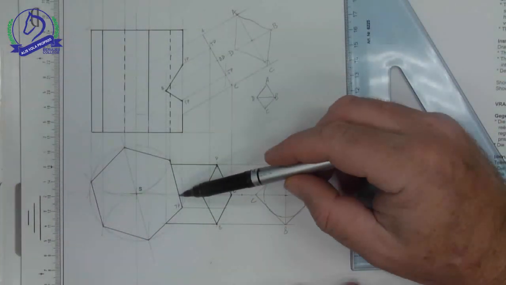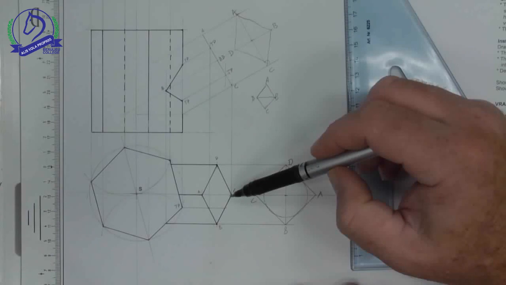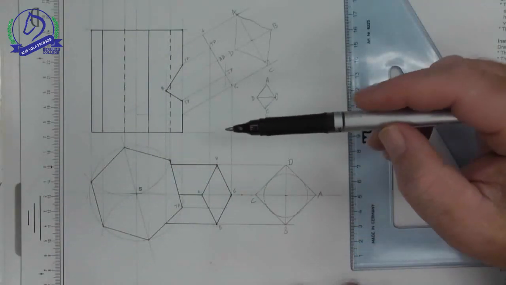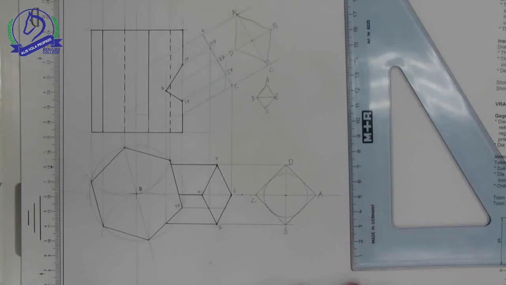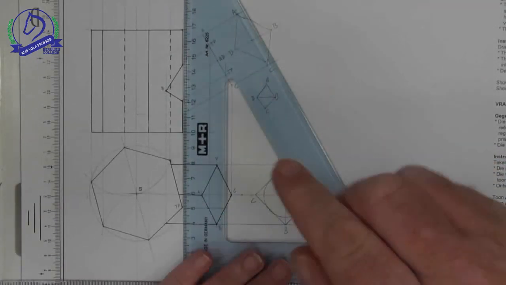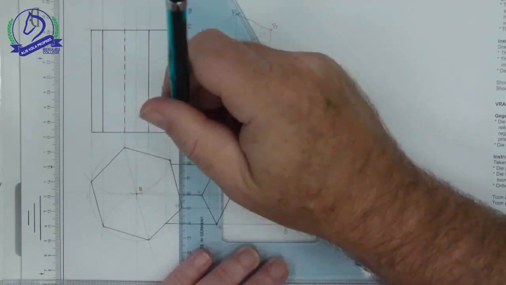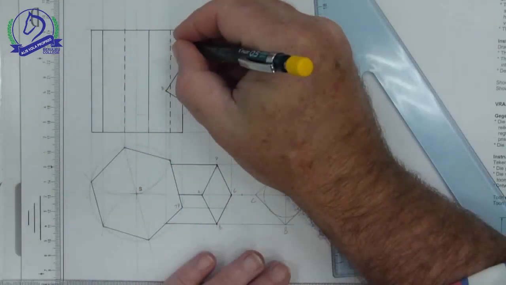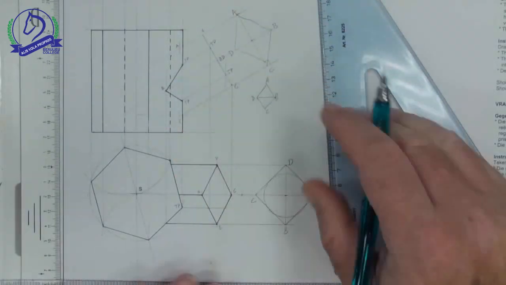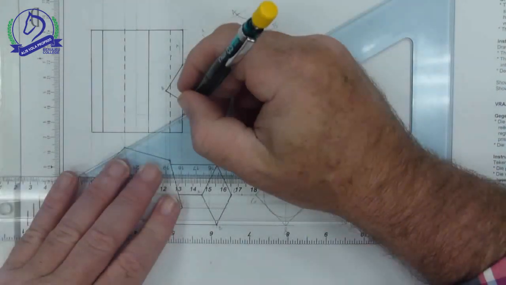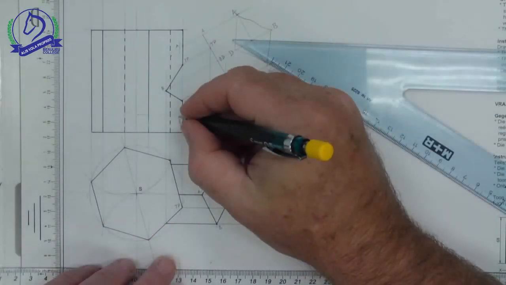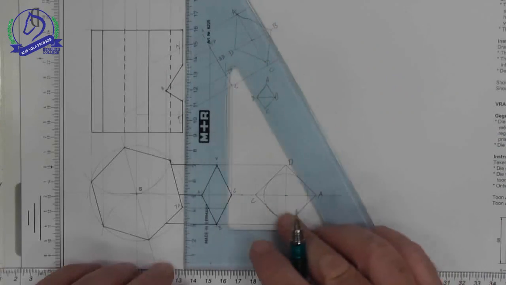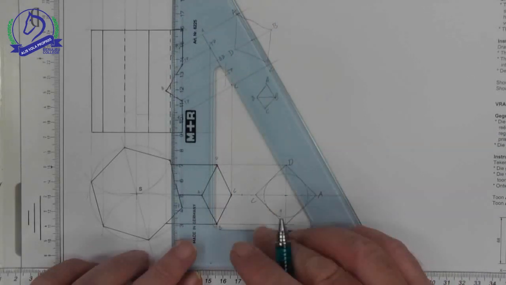Now the remaining points that I'm going to find, so that's points A and C and D, are going to be in hidden detail. There is point A, and I need to extend to find point C. And my last point is point D, very close to the edge here.